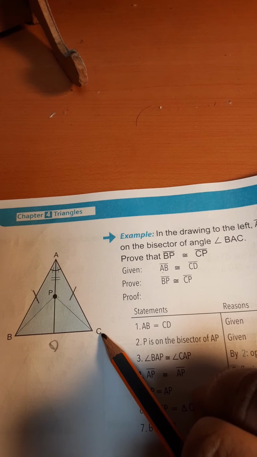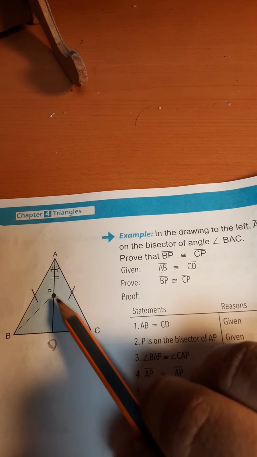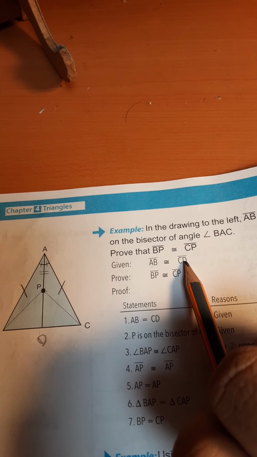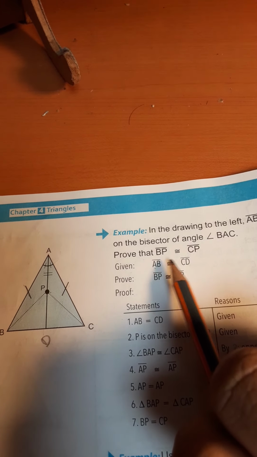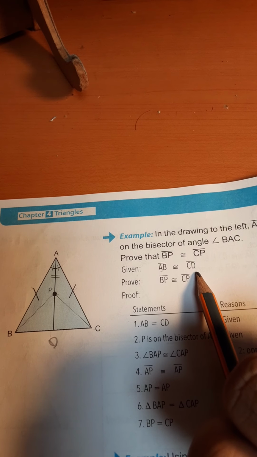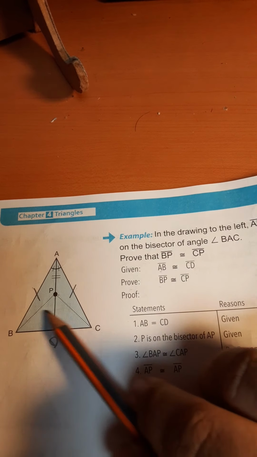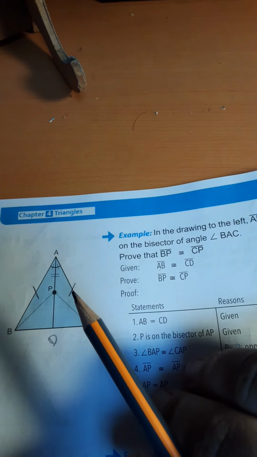Now, CD is not given, but it's here. So BP is congruent to CP. I'm guessing that's what they wanted to say. So AB is congruent to CD, and we want to prove that BP, which is this line, is congruent to CP, which is here.